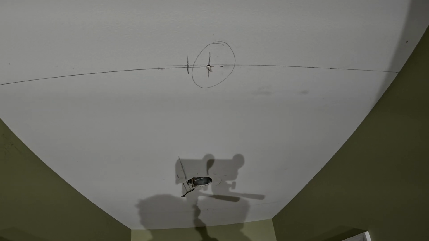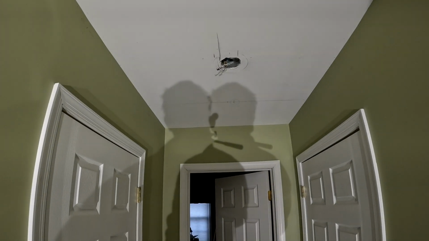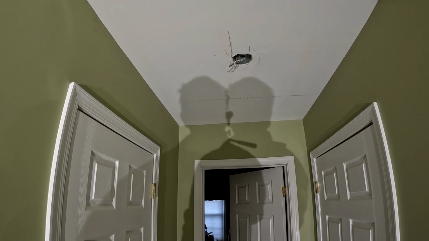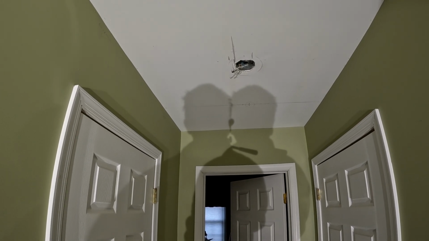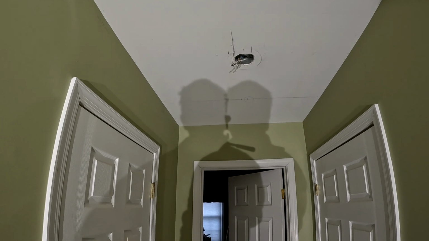Same thing on this side. I moved it over 1.5 inches. So it looks like I'm going to have to pull that other board up. I really didn't want to do that. But nothing's easy. Alright.